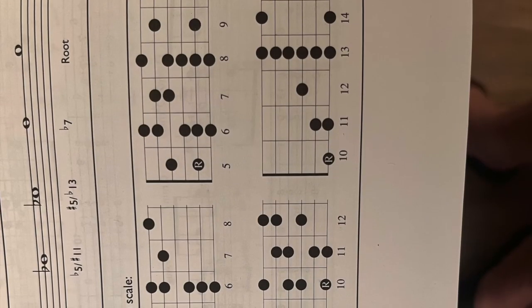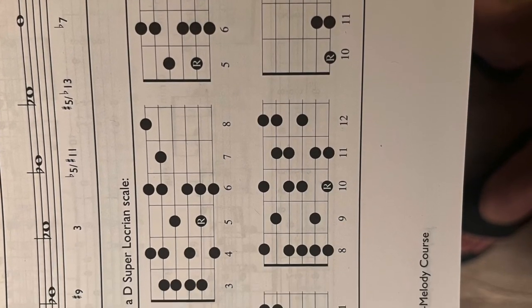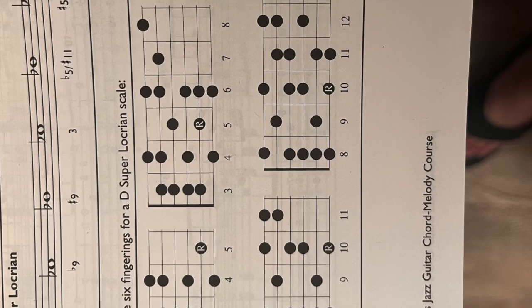Here's, if we did it in D. And then what he does, and this is the part that was so valuable, he then shows chord forms or grids. I'll put it here in the video. Starting that scale from the lowest note and playing the shape. So for instance, D Super Locrian.